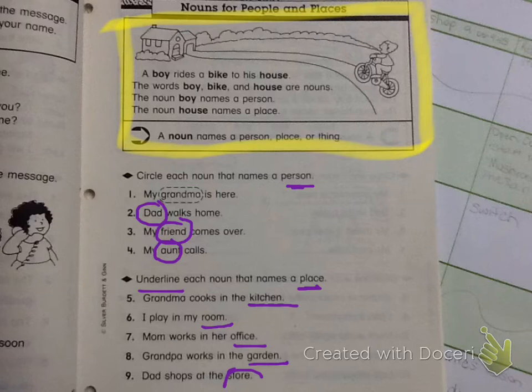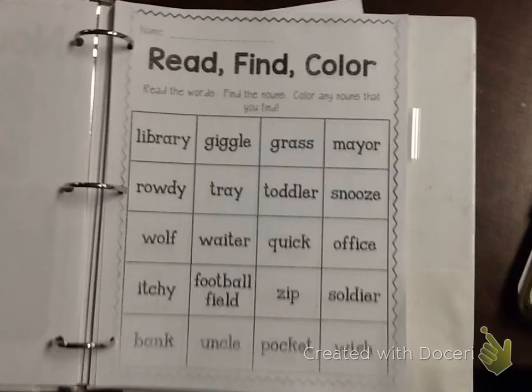So today you are looking for nouns that name a person, place, or a thing. So look, what I want you to get out of my front chair. I want you to get this sheet out of my front chair. Okay, so you're going to get this sheet, and with this sheet, the directions say, read, find, color. It tells you to read the words, find the nouns, and color any nouns that you find.